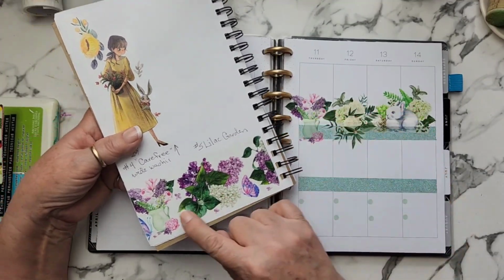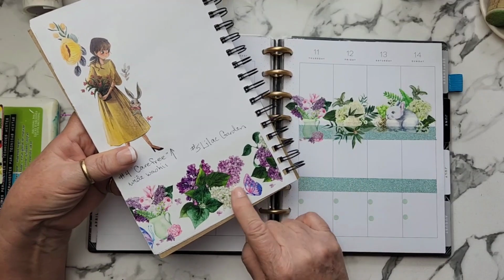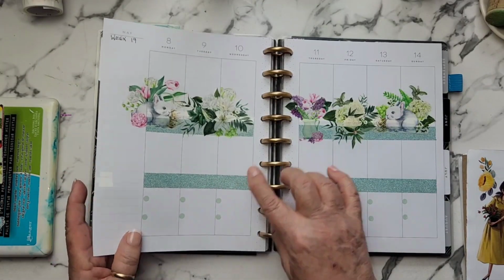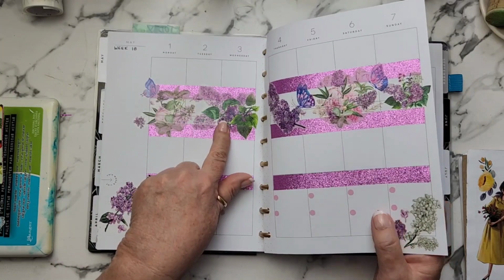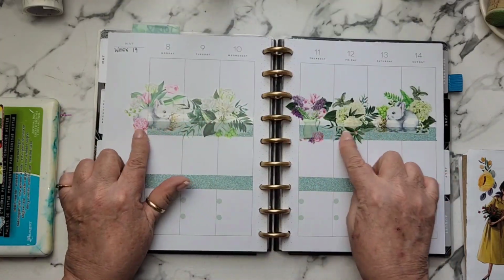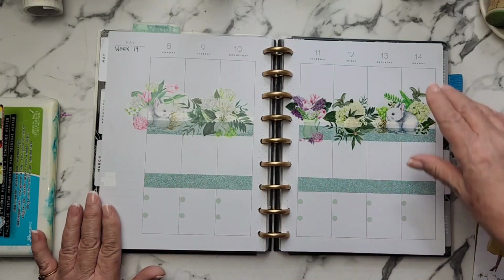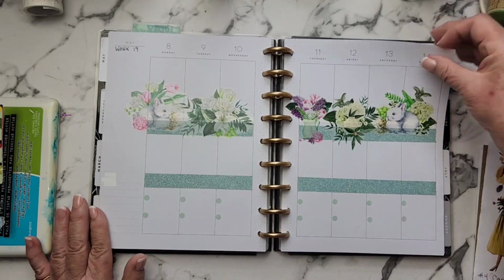This is the vase that you see right here. So it's still this washi, but I didn't use any of the whites in this one, and I didn't use a lot of the lilacs on this one. So that made it do 2 weeks, that roll of washi.